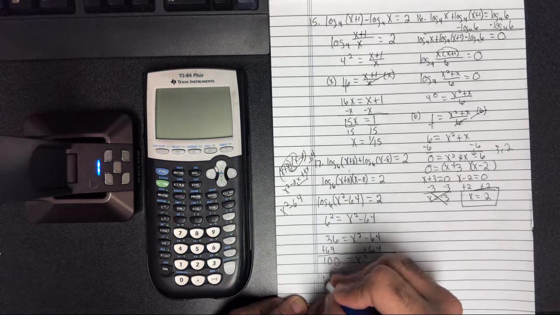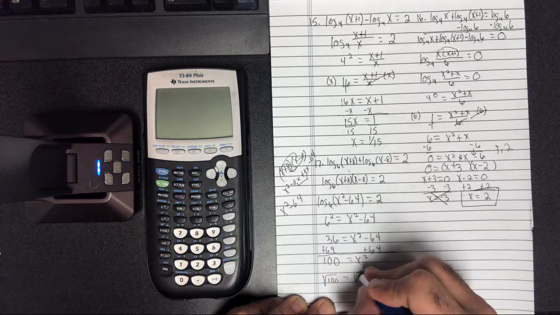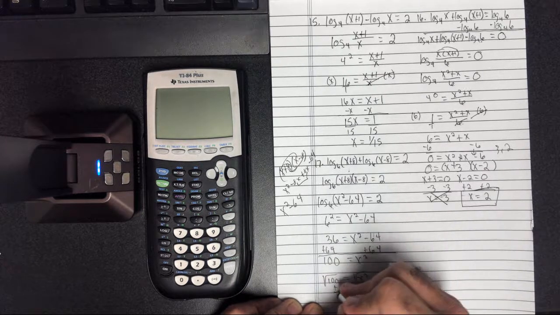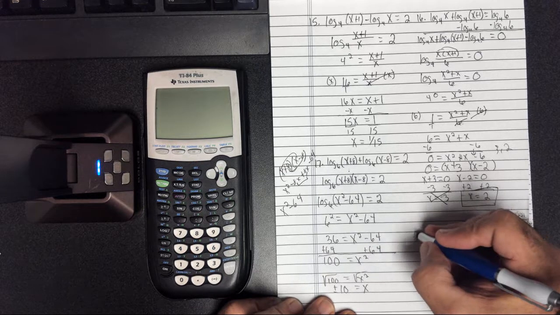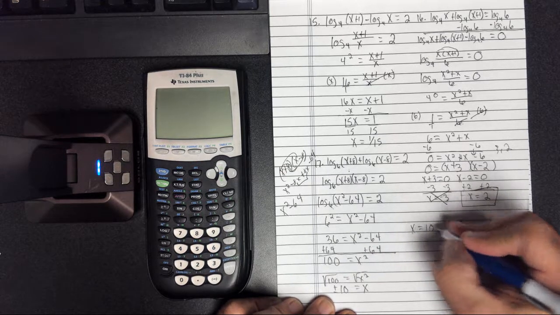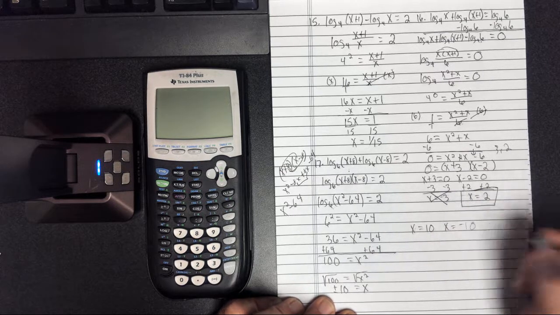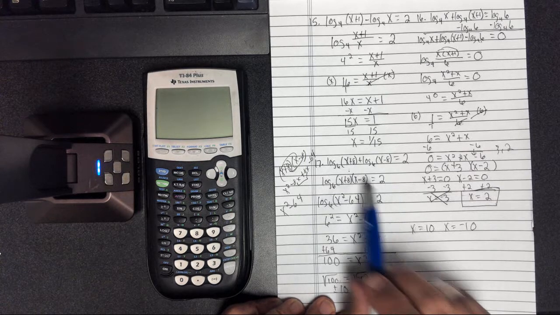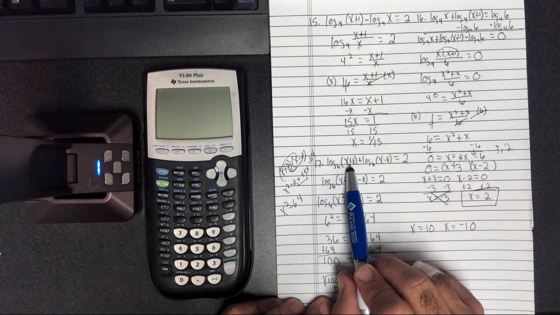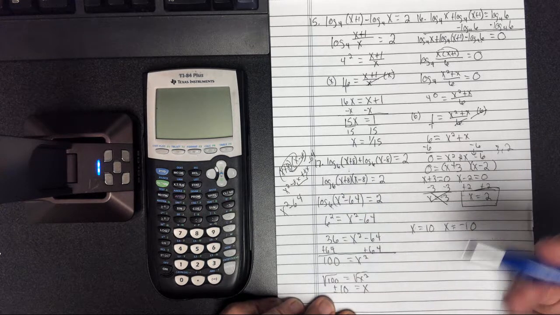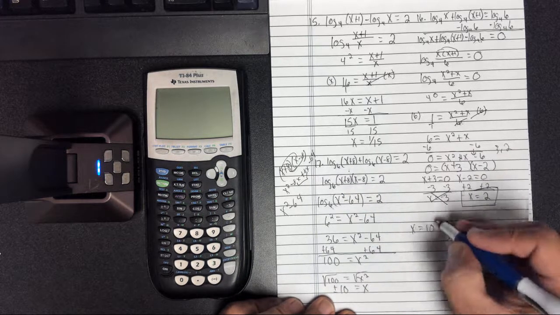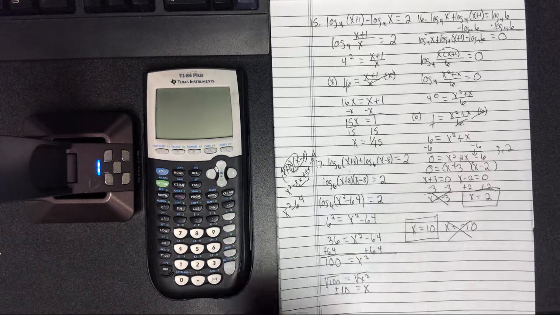Taking square roots of both sides, remember, that's going to be plus or minus 10 equal to my x. So we got x equals 10, x equals negative 10. Remember, if you put that negative 10 in there, that's going to make negative 10 plus 8, which is negative 2. You can't take a log of a negative number, so we can't take that answer, and the only answer would be x equals 10.